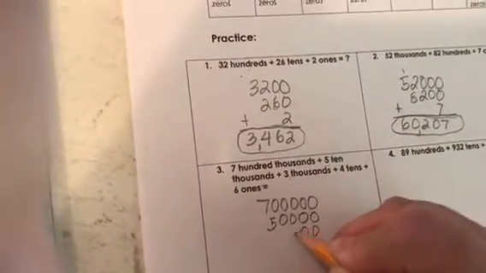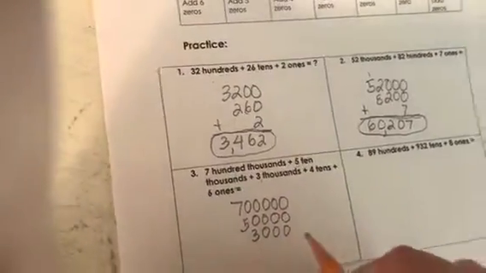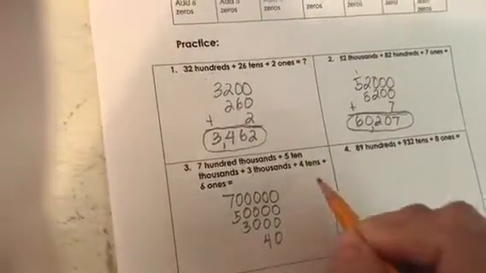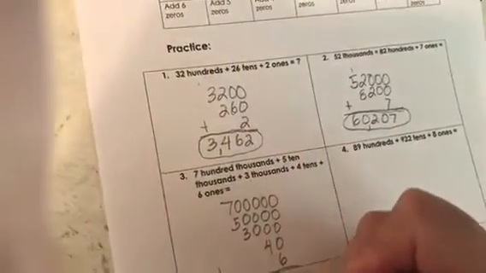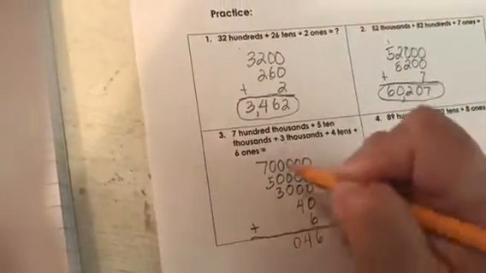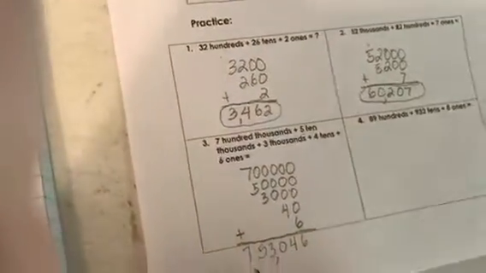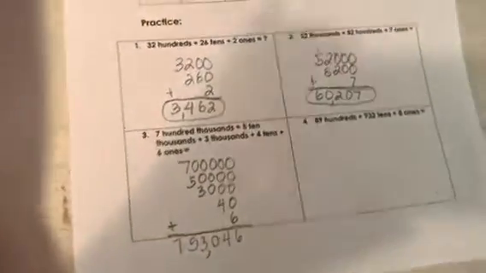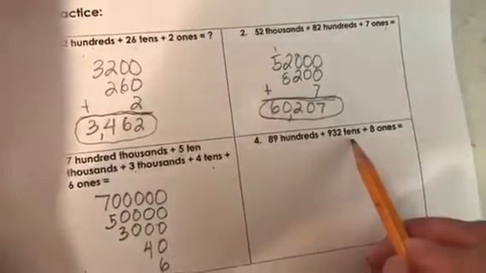So 1, 2, 3. I did it backwards again to make sure everything's lined up. I'm going to put my 3. Then I have 4 tens, so 4 and 1 zero, and then I have 6 ones. So I'm just going to stack these all up, and then you can just add up each column. 0, 3, 5, 7. So I have 753,046.